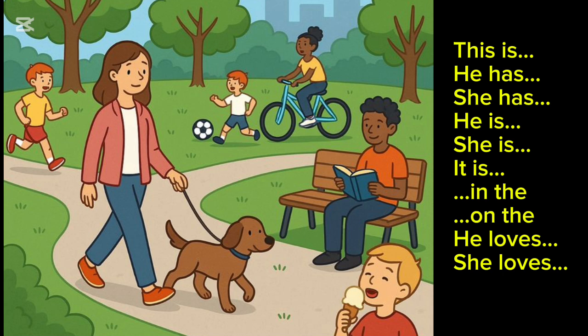They are in the park. We will use the structure this is. For example, this is a boy. And then we use the structure he has. He has brown hair. He has a yellow t-shirt. He has red shorts. He has white socks. He has red trainers.